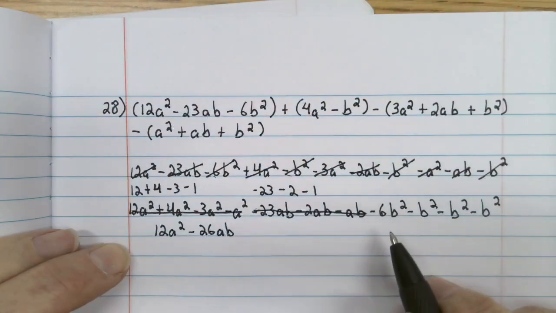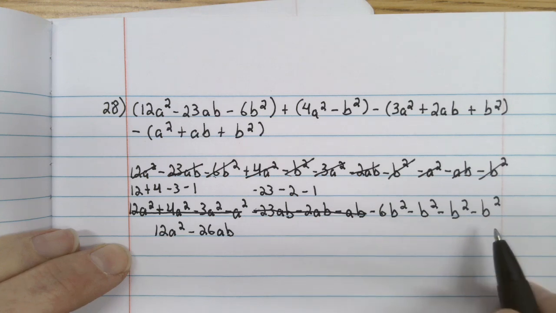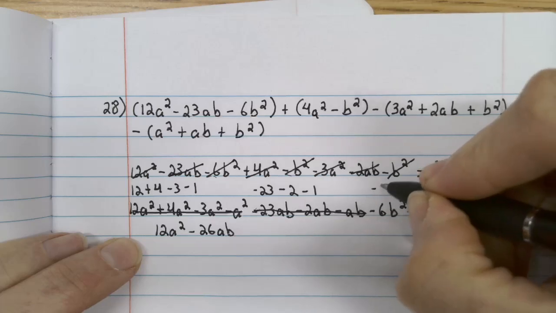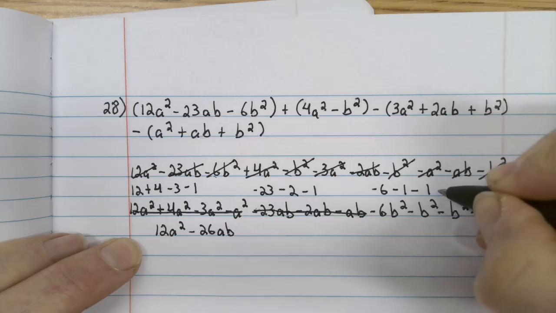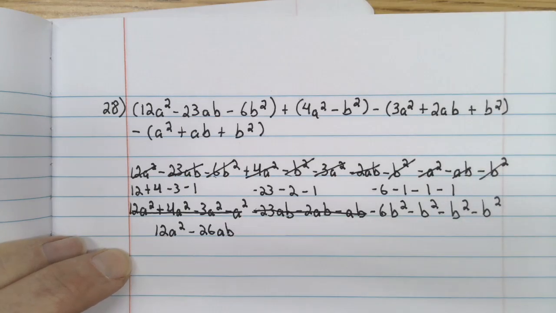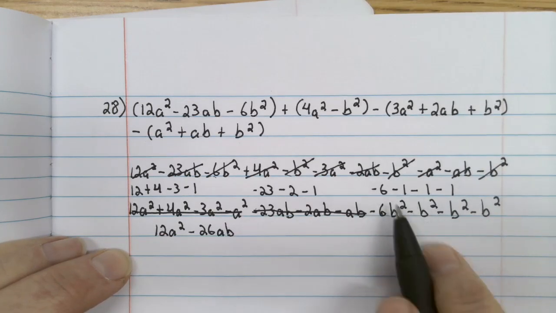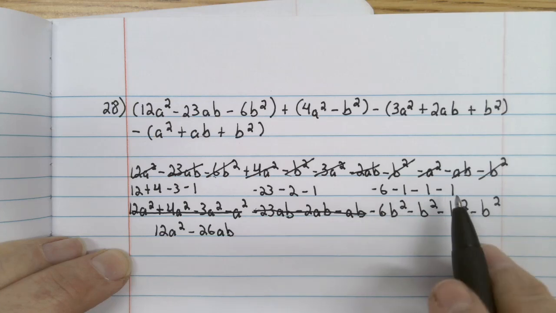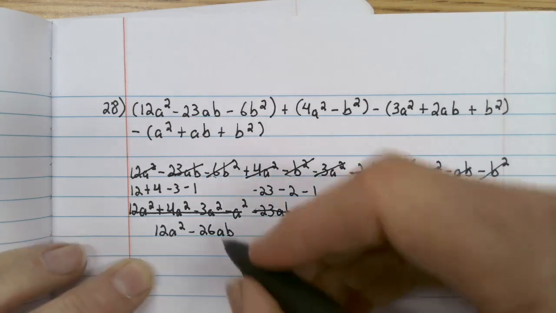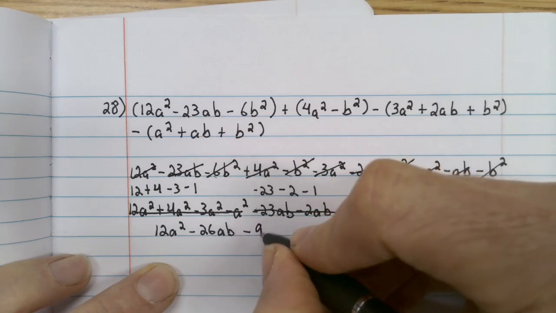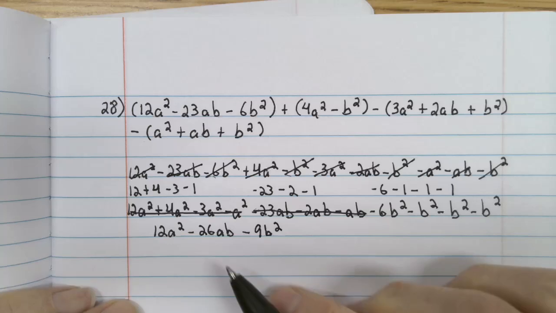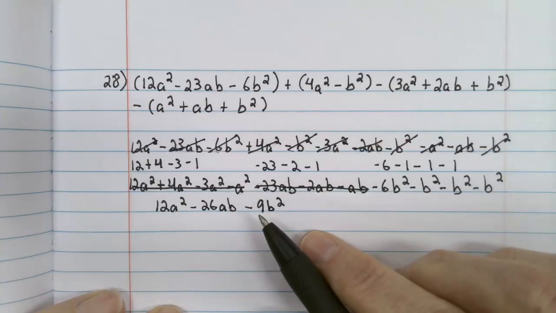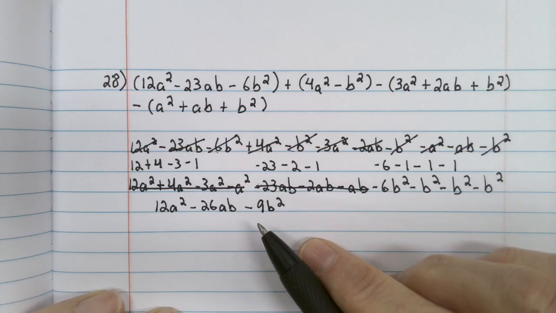All I have left is minus 6b squared minus b squared minus b squared minus b squared. And this is basically just minus 6 minus 1 minus 1 minus 1. Hopefully you can look at that and say, okay, negative 6 minus 1 minus 1 minus 1 is going to be minus 9, so it's minus 9b squared. So there's the correct answer for 28, and that took a little over 5 minutes to do this one problem.